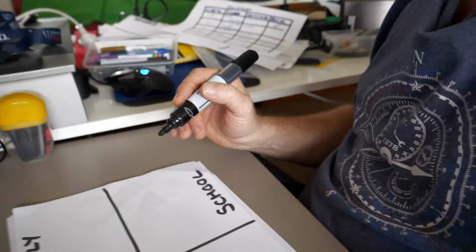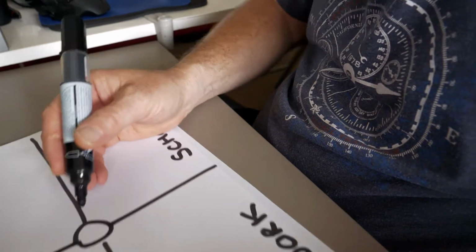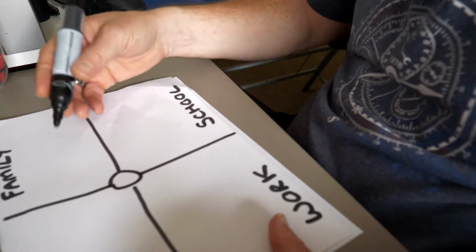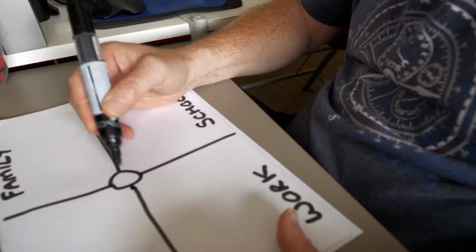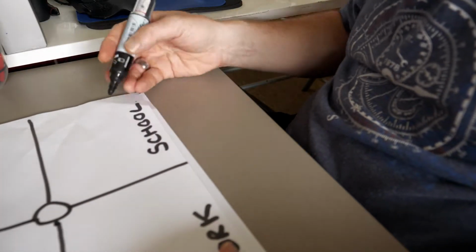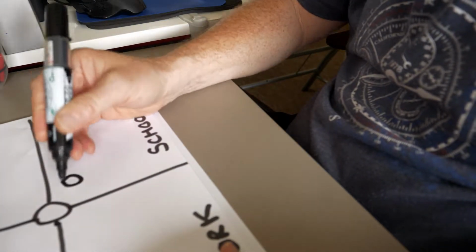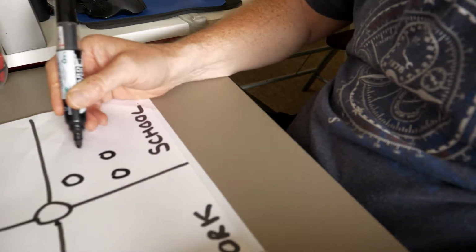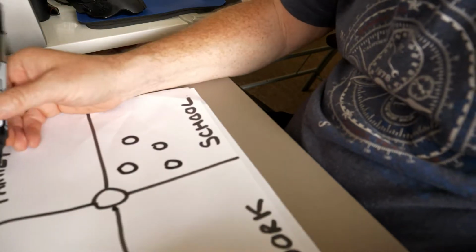And the next thing to do is to put the people that you've listed in your table onto the map. This is how we do that. Just put them down as circles. The closer you think they are to you, the closer you put them to the circle in the middle. So let's say at school we've got a friend who is close to us, and some other friends less close. Family.